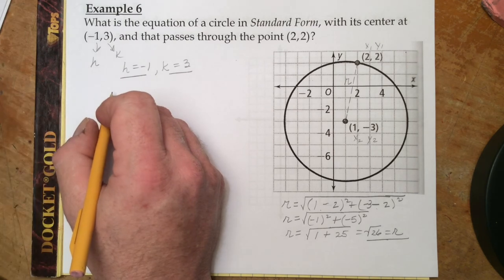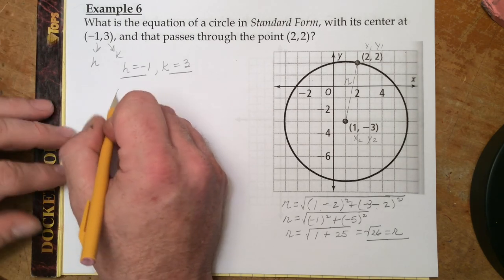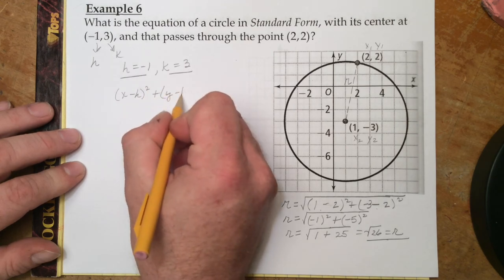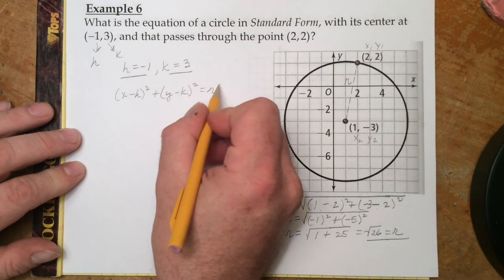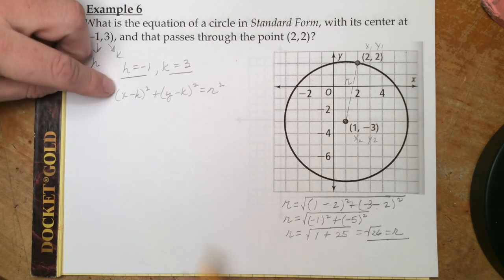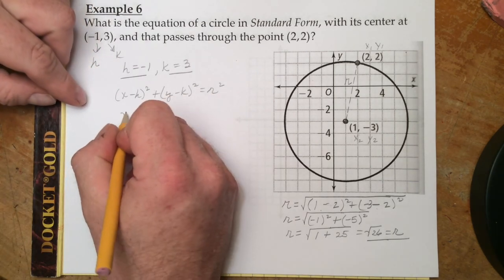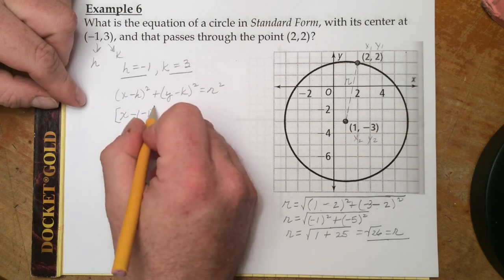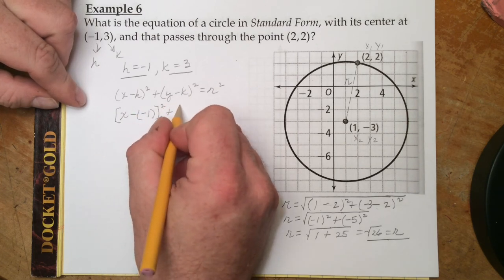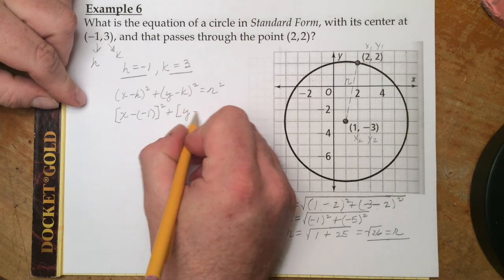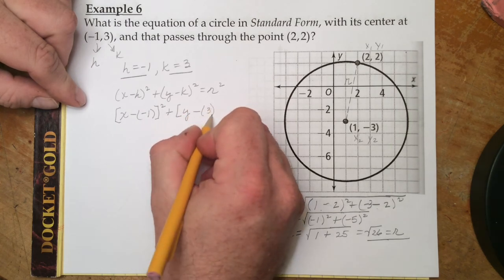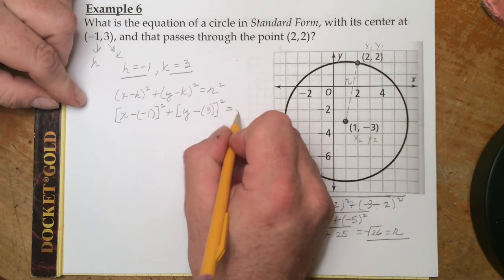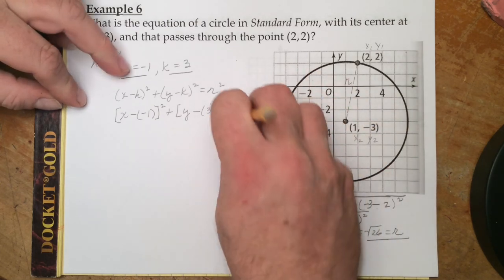Using the standard form of the equation of a circle, which is x minus h, quantity squared, plus y minus k, quantity squared, equals r squared, we start substituting in values, and we have x minus h, which is -1, quantity squared, plus y minus +3, quantity squared, equals r, which is the square root of 26 squared.